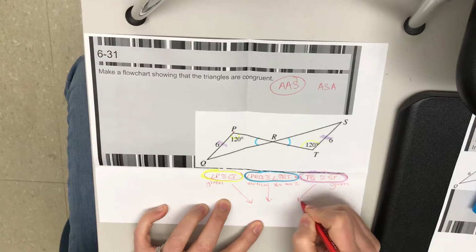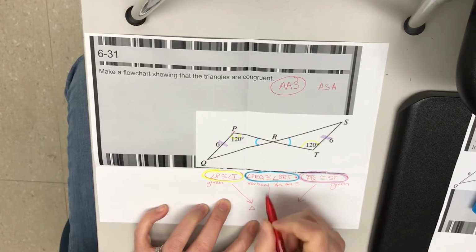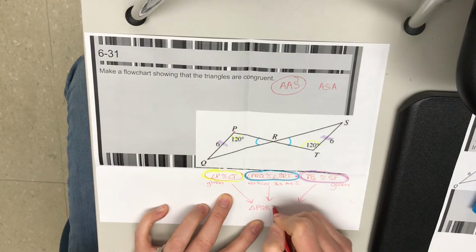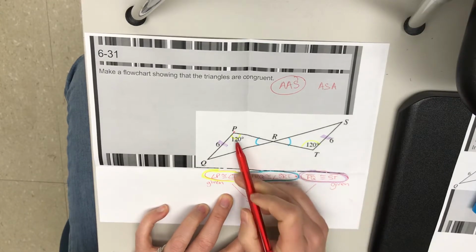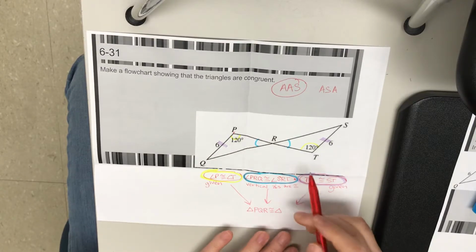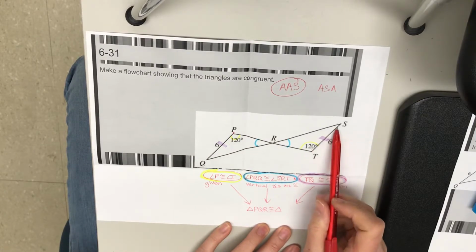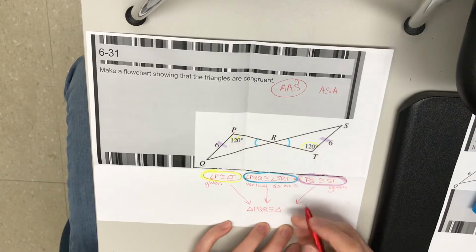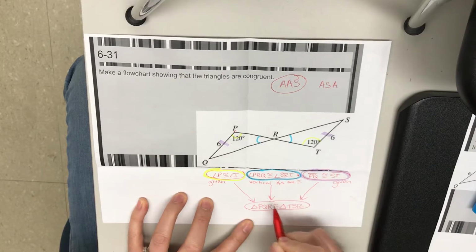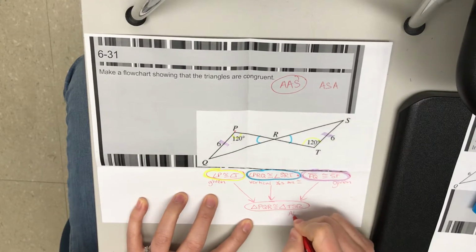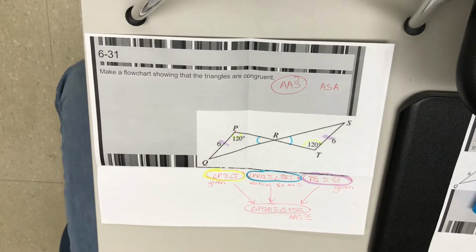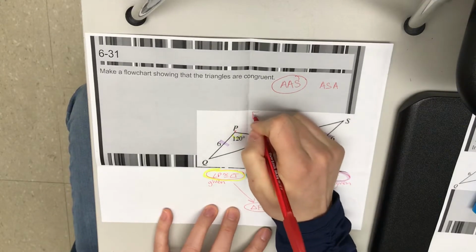Okay? I'm going to be careful here and say triangle. Now remember, PQR, that order does not matter for the first triangle. PQR, yellow, blank, blue. So I just have to follow the same pattern, yellow, blank, blue: TSR. Now, those two triangles are congruent by angle, angle, side congruence. Okay, so that's a flowchart.